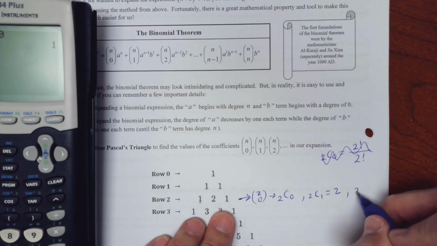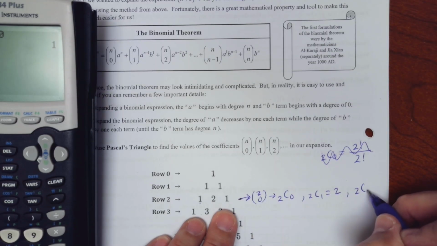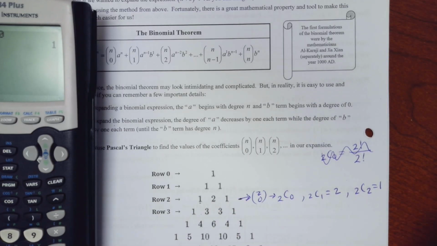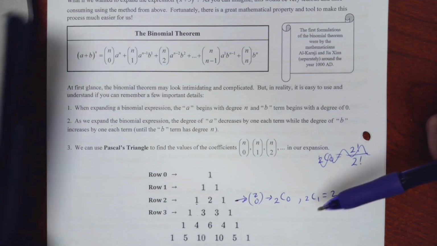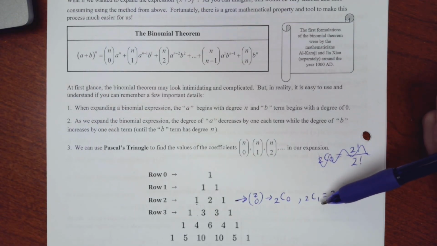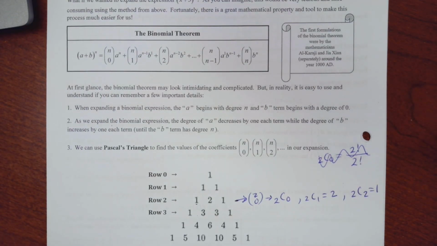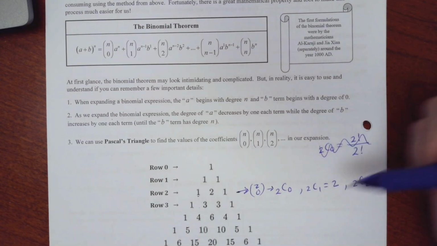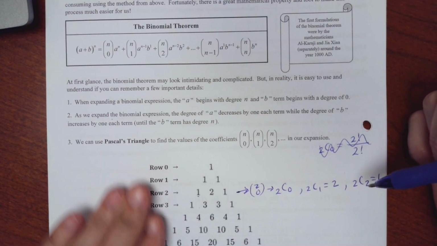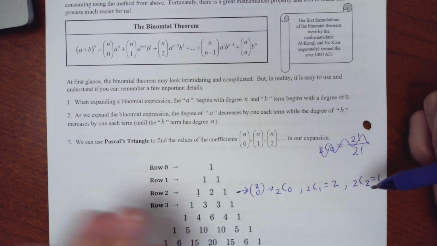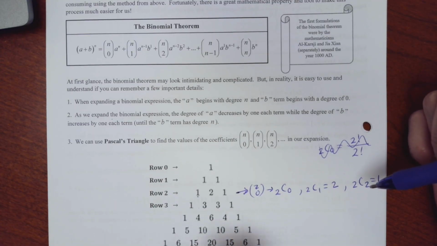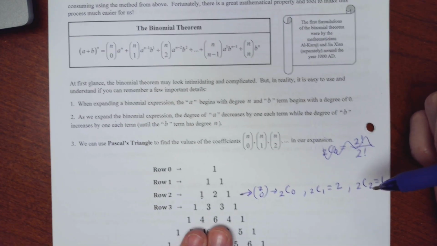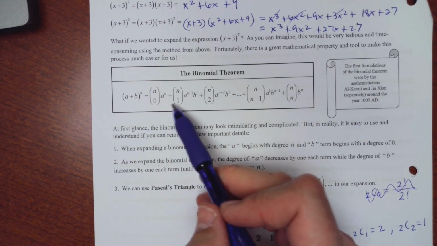And then the next spot is 2 choose 2, and that comes out to 1. So this is for combinations. Like, if you had 2 things and you're choosing 1, then you have 2 choices. That's how it's working out there. That's a whole other lesson in itself, but that's how these numbers are created. All right, so we're just going to use the triangle because we have that there. These are going to be the coefficients of the expansion.